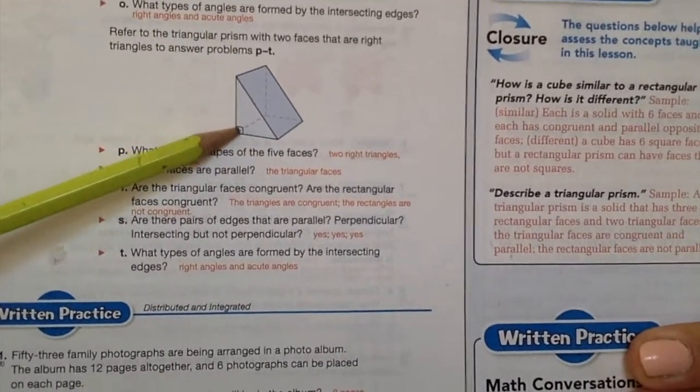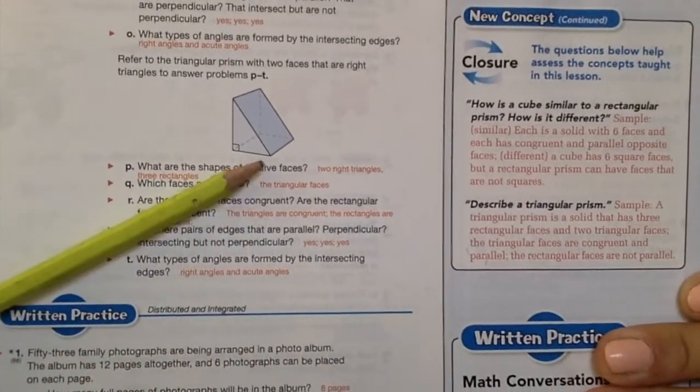Okay, and then one last part of our lesson practice. Now this part of this lesson practice is also a triangular prism, but the triangular prism looks different because you have a different kind of triangle in it. This triangle, in this example, is a right triangle, and you can tell that because right here in the corner they have that little box, and that tells you that it's a right angle here. So let's go ahead and look at those couple problems, P through T.